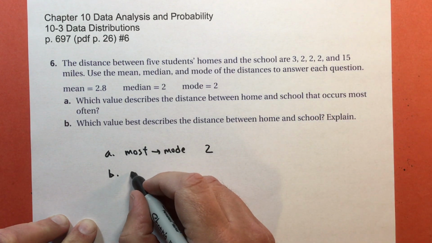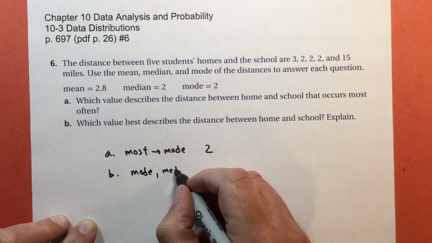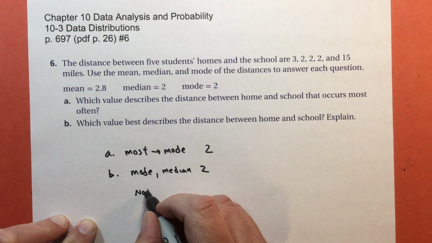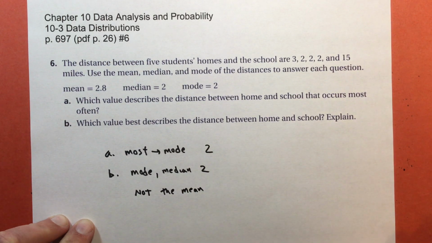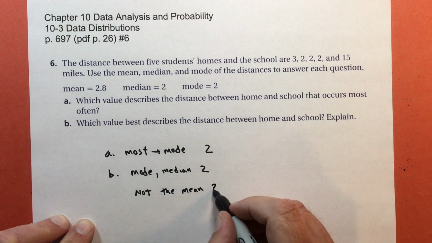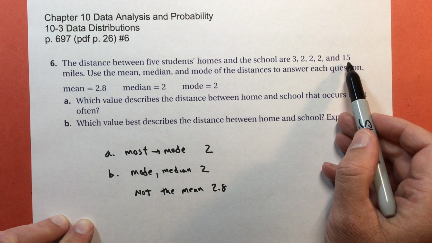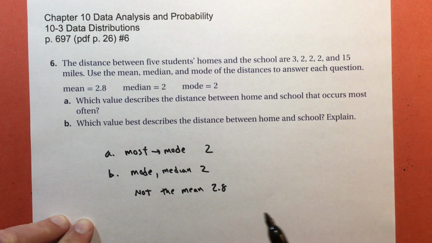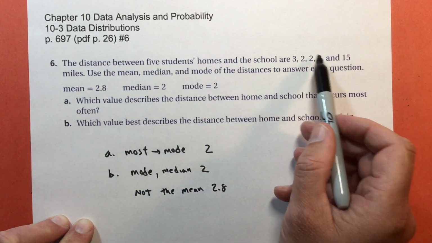So you could say the mode or the median, which are both 2, but not the mean. And the reason why we say not the mean, which is 2.8, is because this 15 miles distance skews it, that's an actual word, skews it away from where the middle is.